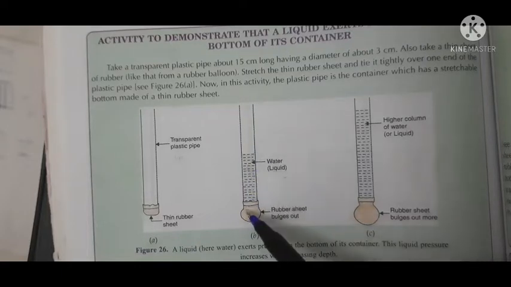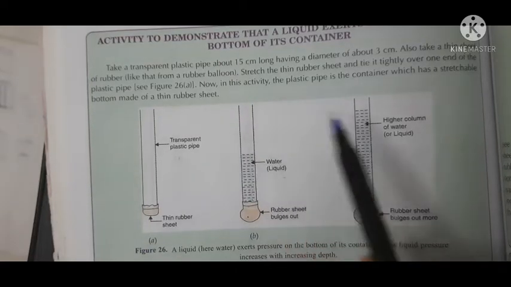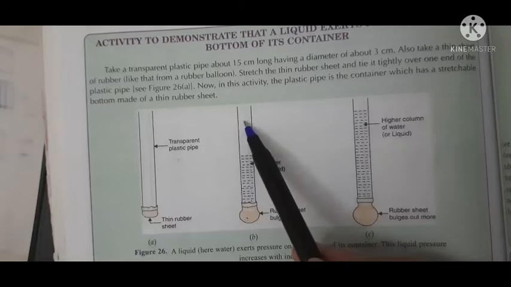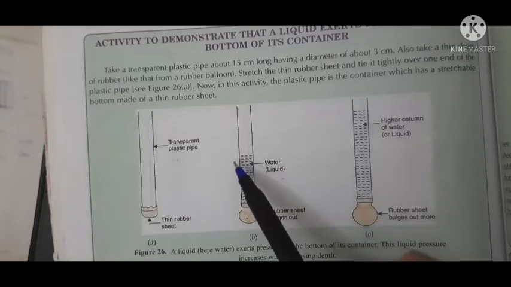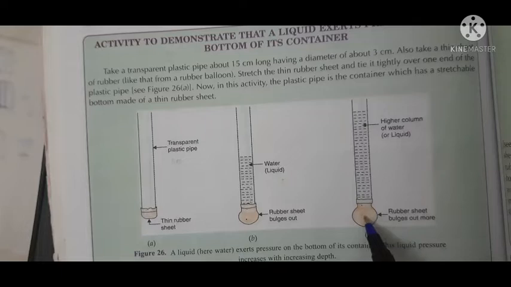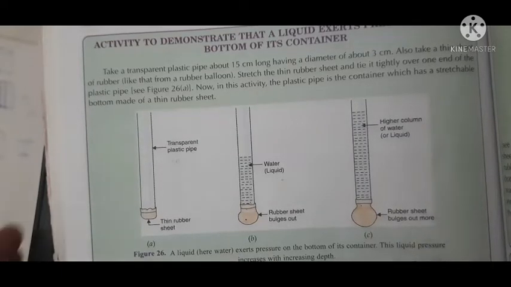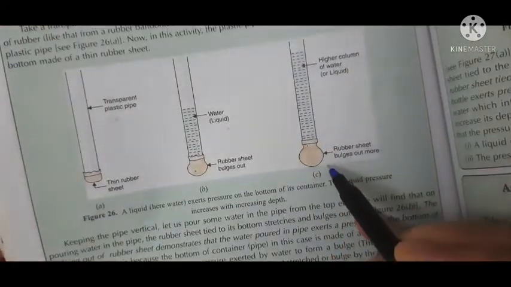This much weight is force, so the balloon will inflate. Now you add more water. What is happening? The amount of water is increased, thereby increasing the weight of the water. Now this much water is exerting weight on the balloon, and the balloon will inflate. Understood or no?